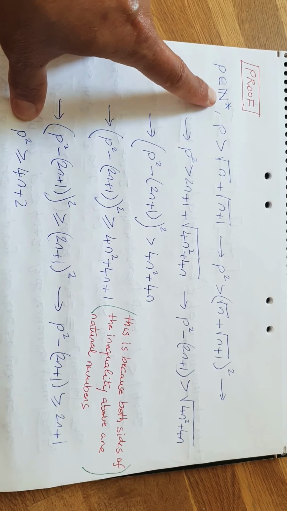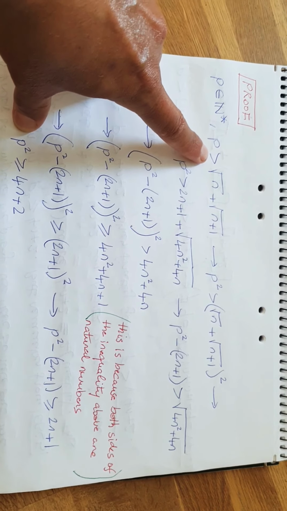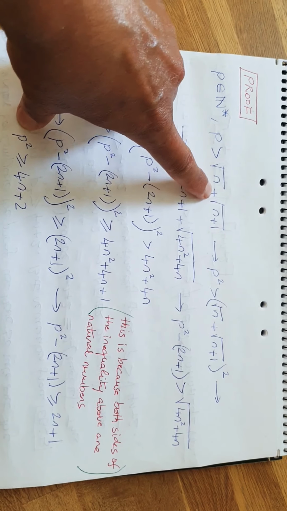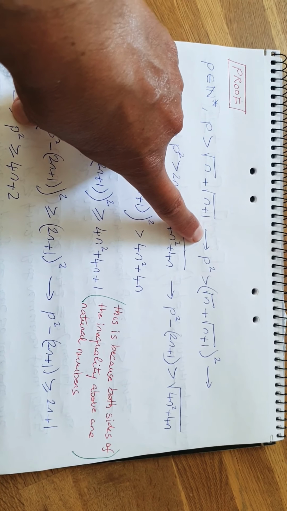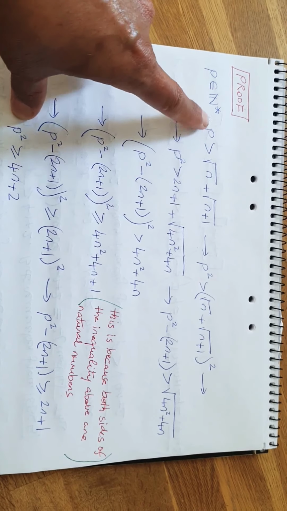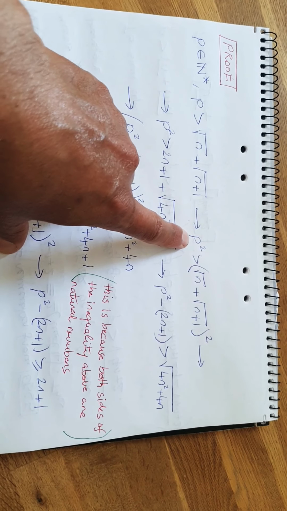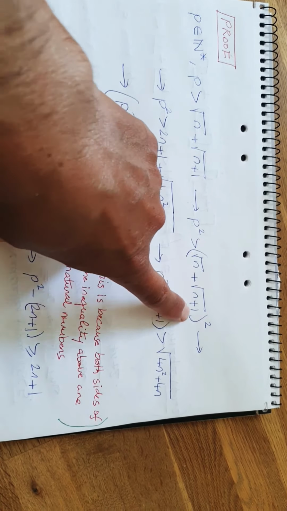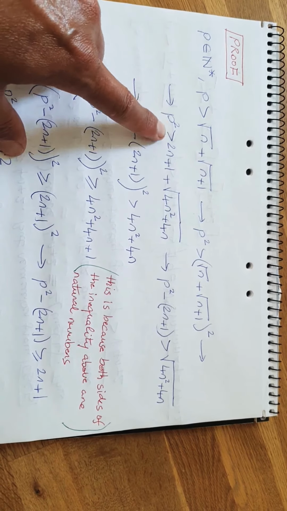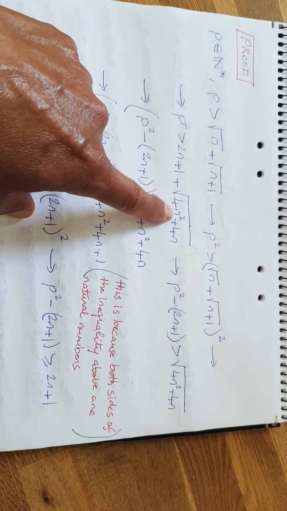I start with a natural number p different from 0, such that p is strictly greater than the square root of n plus the square root of n plus 1. In the next step, I raise to the power 2 both sides of the inequality. So I get p squared is strictly greater than the square of this number, which means that p squared is strictly greater than, now we've done this before, this expression.